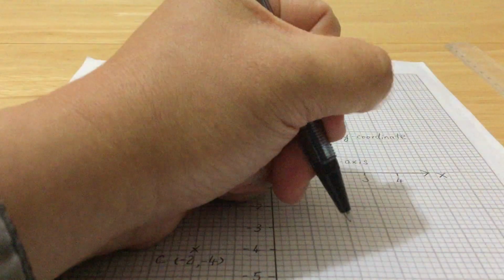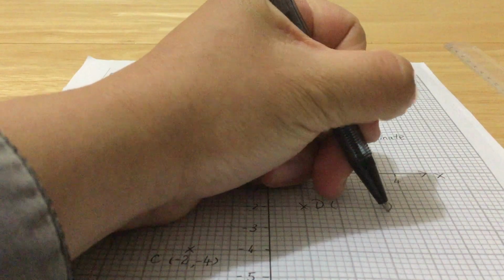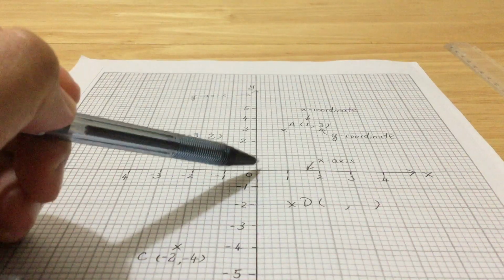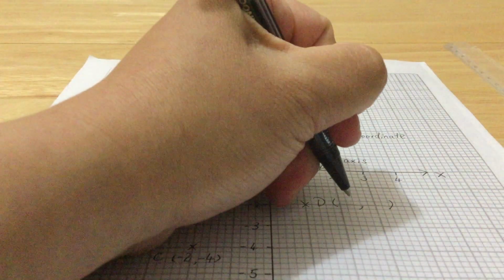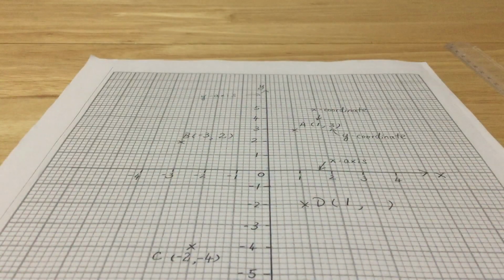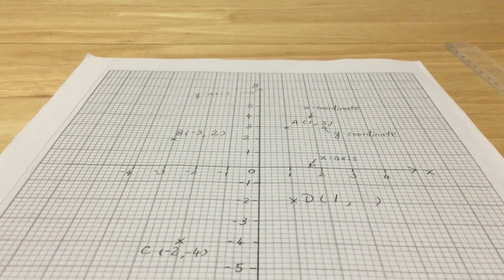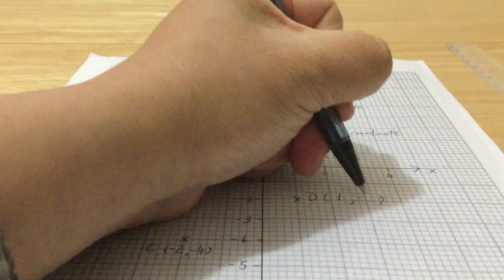Next, please check D. Can you write down the coordinate of D now? I pause 5 seconds. So for point D, you will see it goes to the right 1 unit. So the first number is 1, because to the right it is positive and to the left is negative. And then it goes downward by 2 units. So you have negative 2.